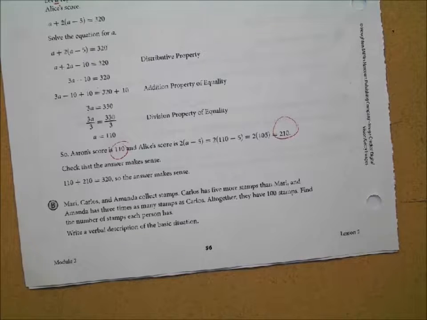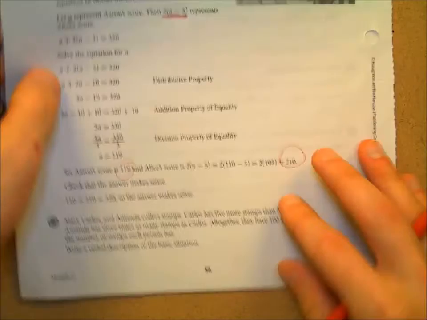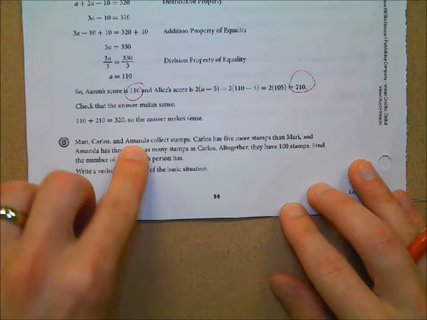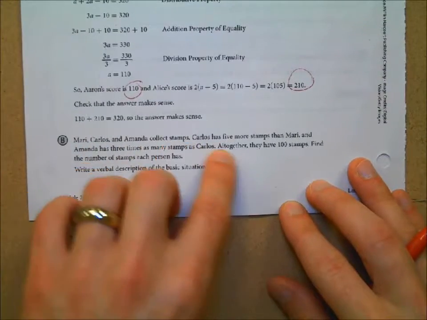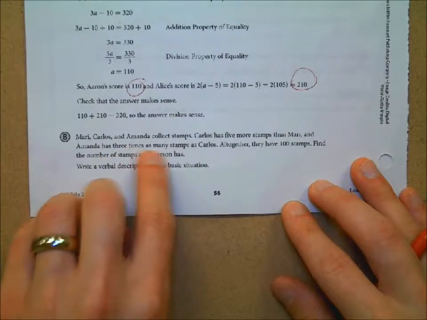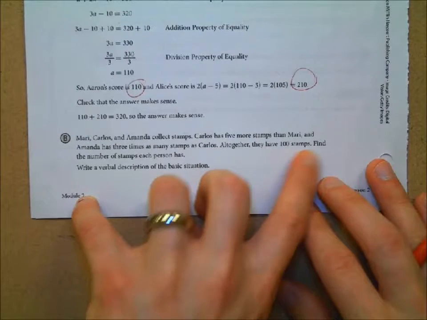All right. Let's try this letter B here. This one is not worked out for us. Okay. Letter B. Mary, Carlos, and Amanda collect stamps. Carlos has 5 more stamps than Mary, and Amanda has 3 times as many stamps as Carlos. Altogether, they have 100 stamps. Find the number of stamps each person has.